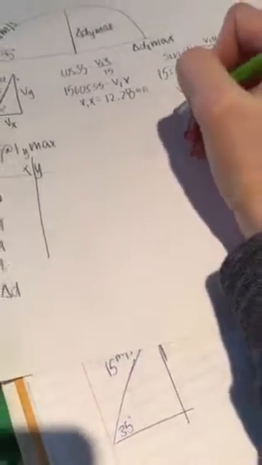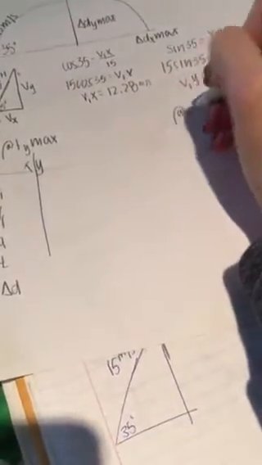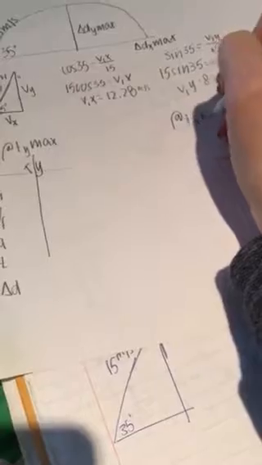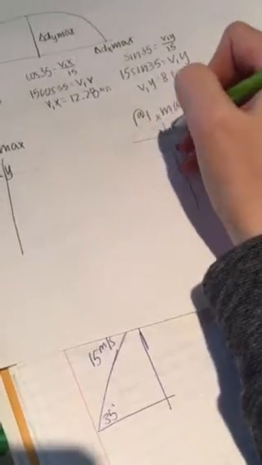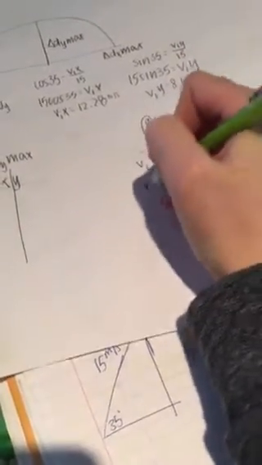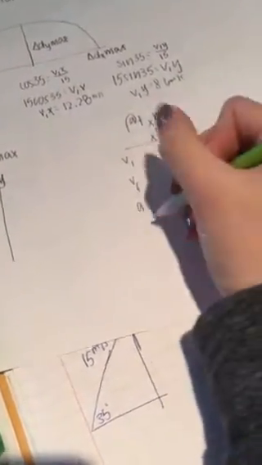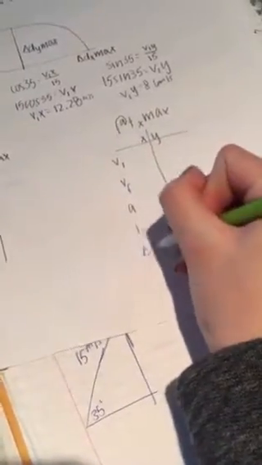And then you do the same thing for the x max. So x, y, vi, vf, a, t, and then delta d. Okay, so we're going to start with the y max.